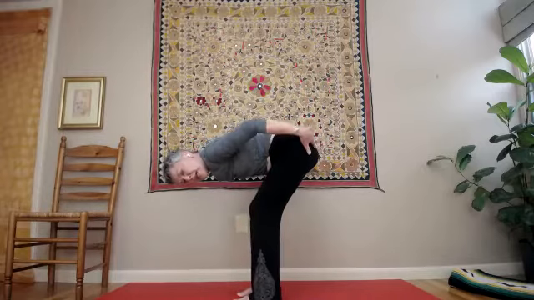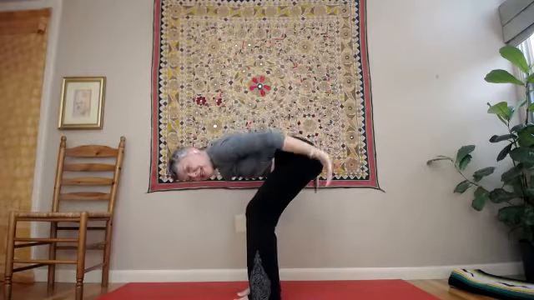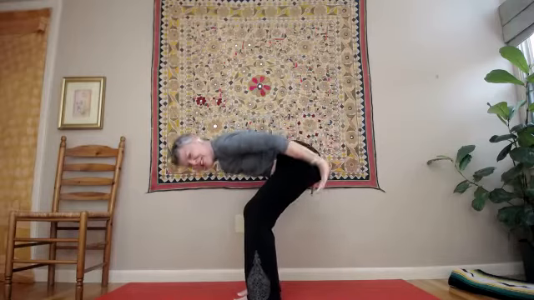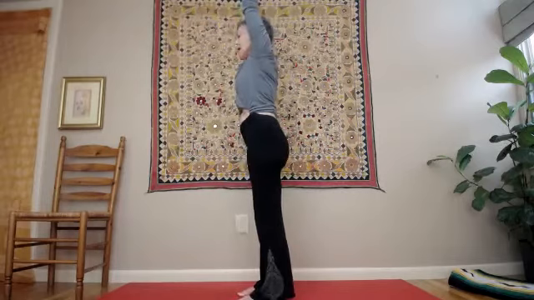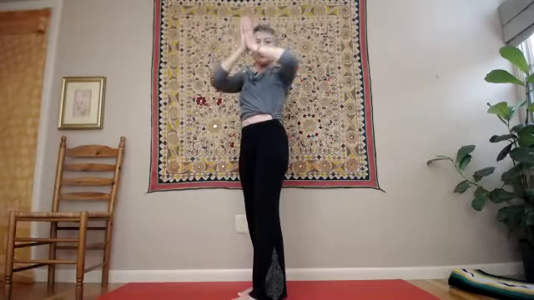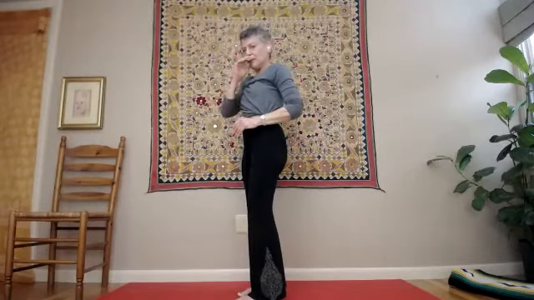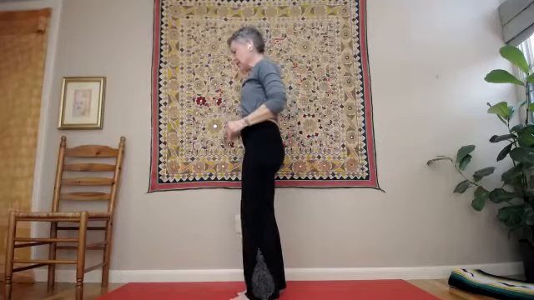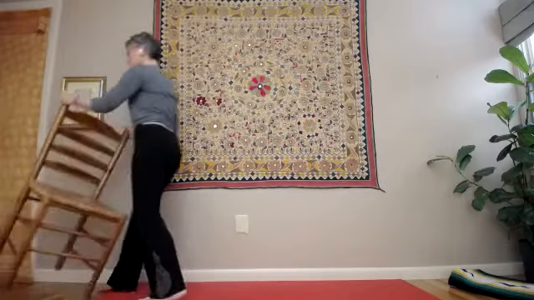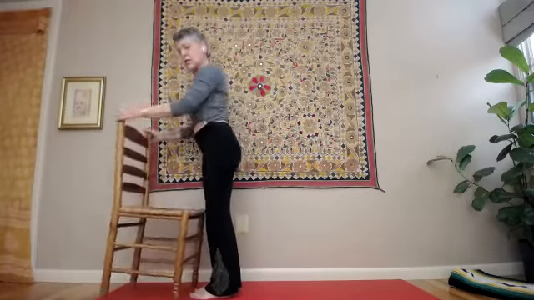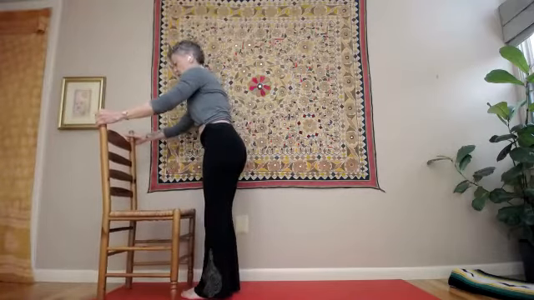Now to come up, swing the buttock bone, swing the ischial tuberosities forward as you rise. And down the front, Ujjayi Mudra. All right? All right. I'm going to use the chair to assist myself in Surya Namaskars today, as I usually do.